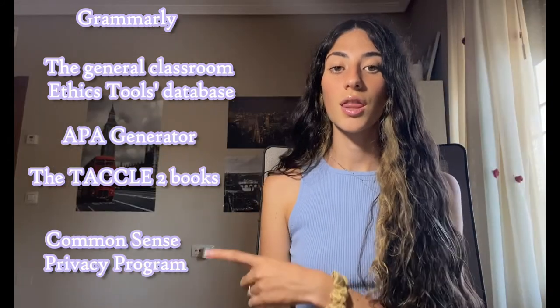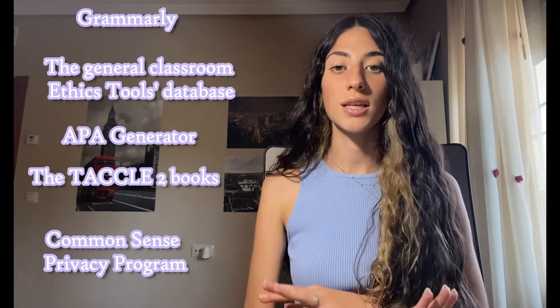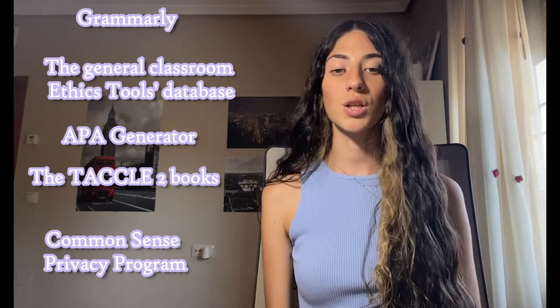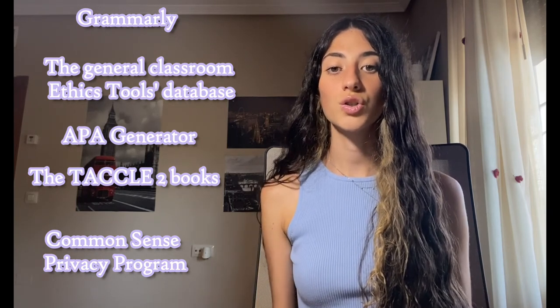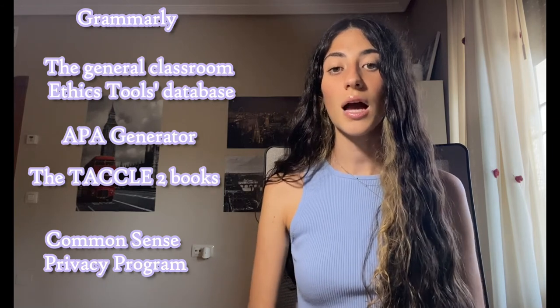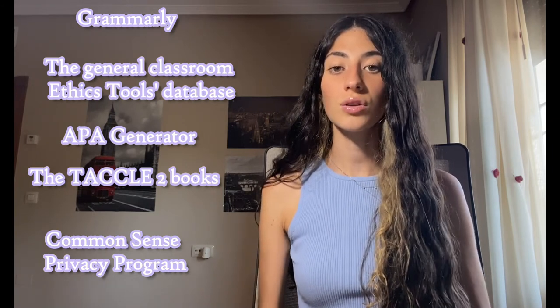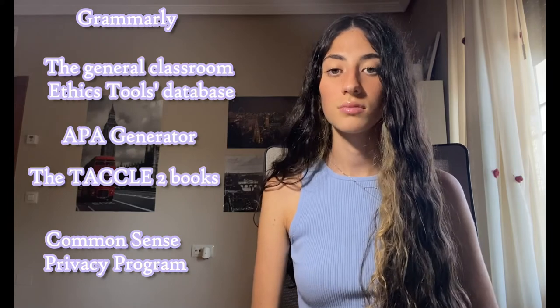And finally, the Common Sense Privacy Program, because from now on, I will search this web for any app before starting using it. In my future as a teacher, this would help me to make good choices about the learning tools to use with my students. I will protect my privacy and also that of my future students.